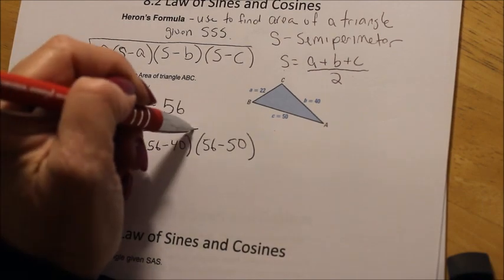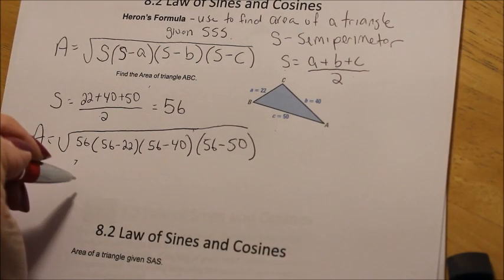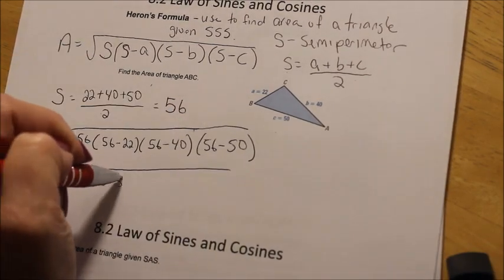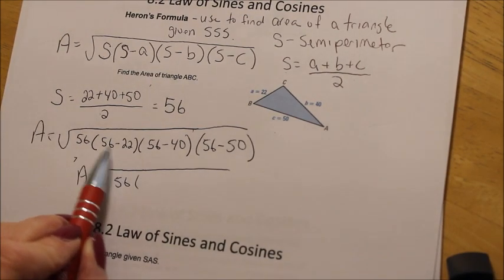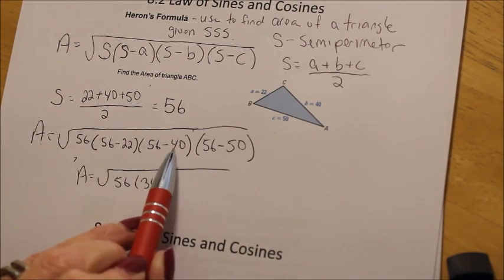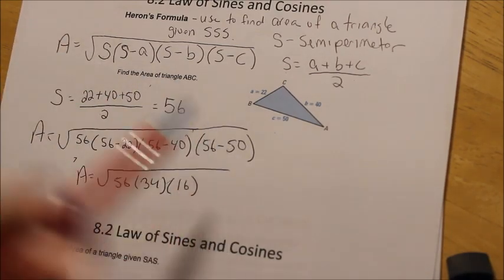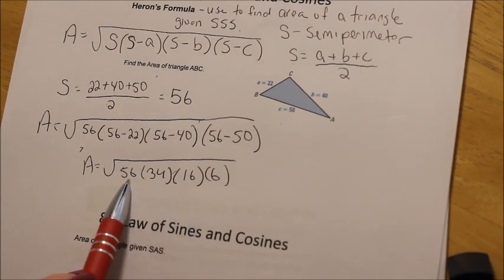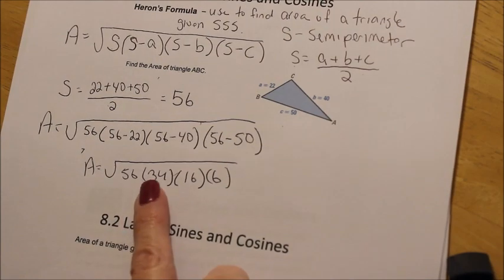Now, you could punch it in just like that in the calculator, depending on what kind of calculator you want. It may be easier to go ahead and get the 4 numbers. So, for instance, 56 minus 22 is 34. 56 minus 40 is 16. 56 minus 50 is 6. So it might be just multiply those 4 numbers and take the square root. I mean, like I said, depending on your calculator, but I'm just going to go ahead and do this one.